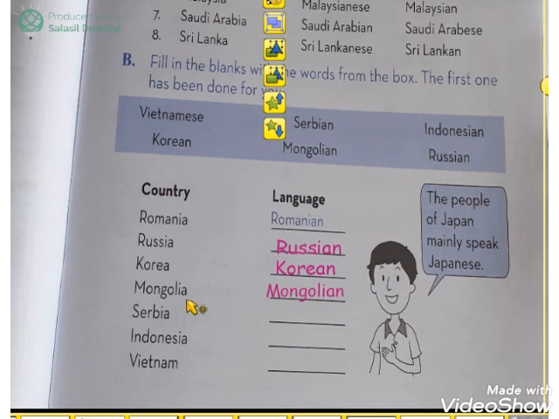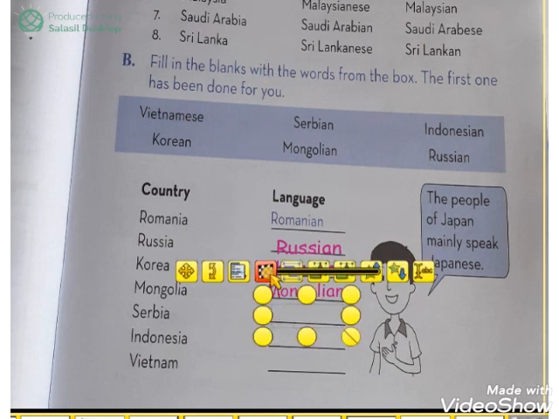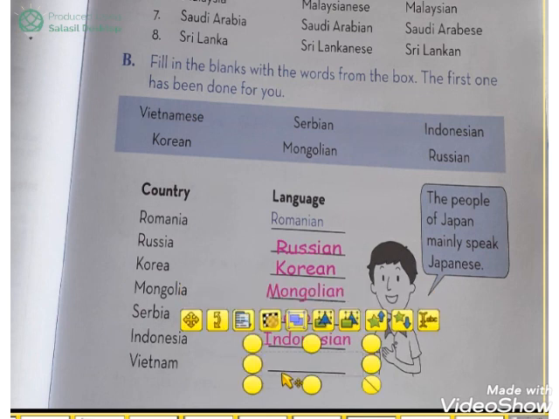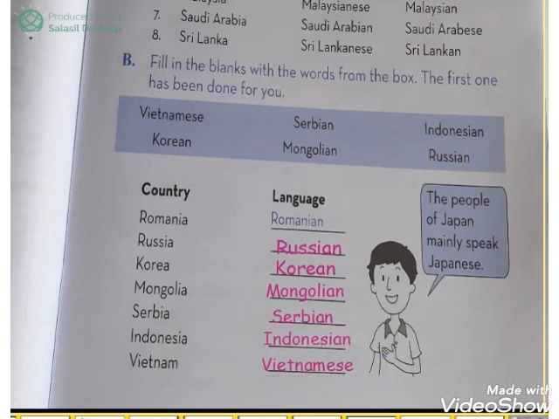Serbia. What about Serbia? Here we also add N to the country to be Serbian. Indonesia. Indonesian. Here we add N also to the country to make the language. And the last one, Vietnam. Vietnamese. Here we add ESE to the country. So these are the answers for this question.